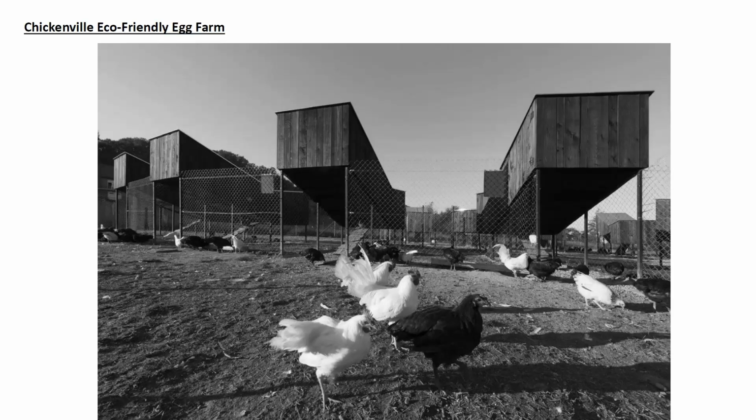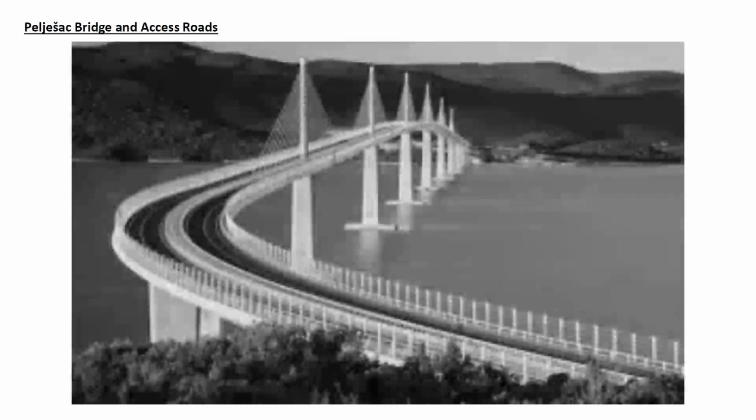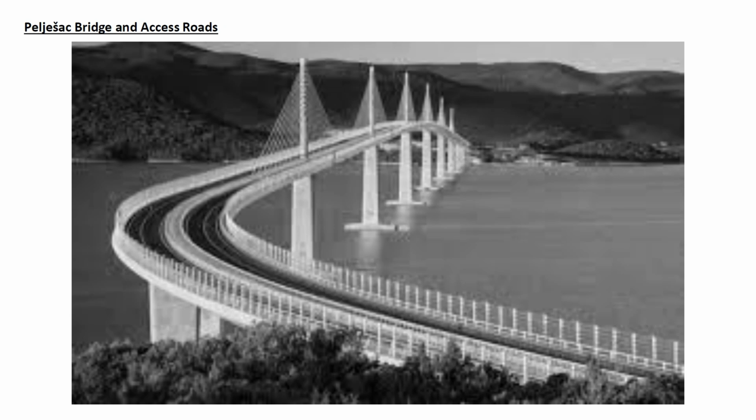The Chickenville eco-friendly egg farm, located in Rakov Potok near Samobor, Croatia, is a notable example of sustainable agricultural architecture. The project integrates Building Information Modeling, BIM, to create an educational and eco-conscious poultry farm. The Pelješac Bridge and its associated access road stand as a monumental infrastructure project in Croatia, notably integrating Building Information Modeling, BIM, and digital construction technologies to enhance efficiency and collaboration.